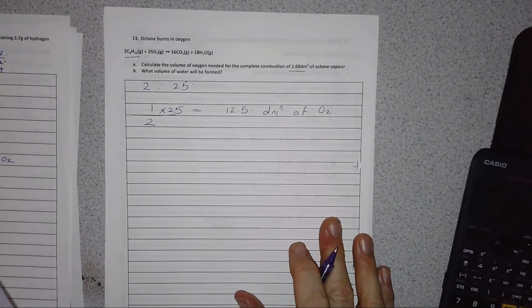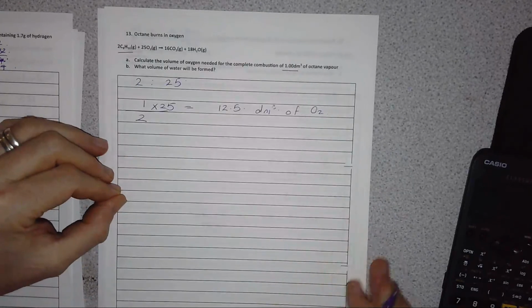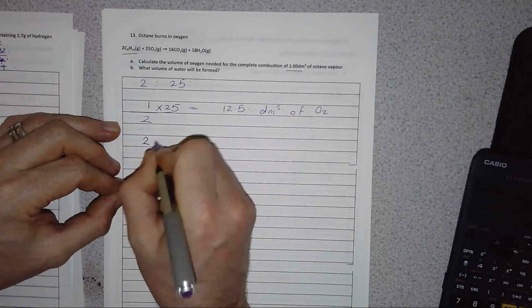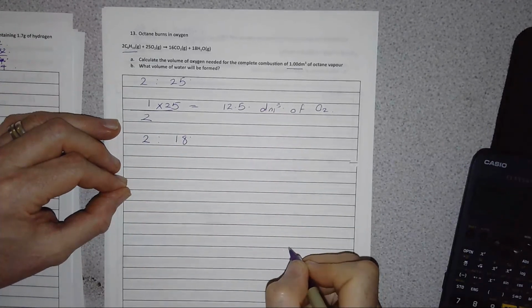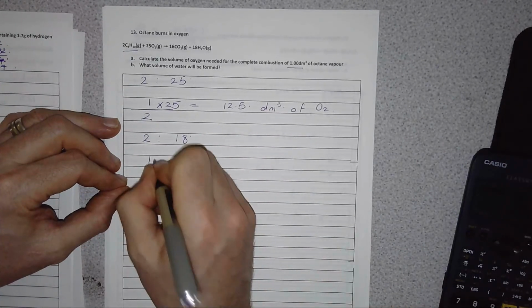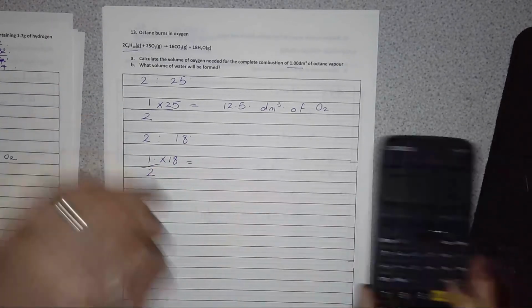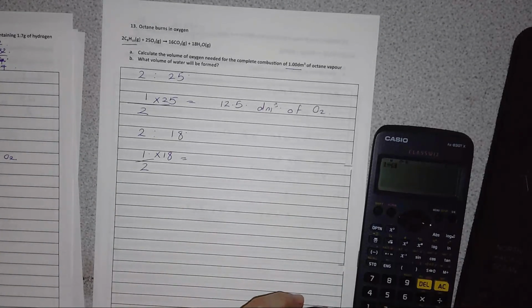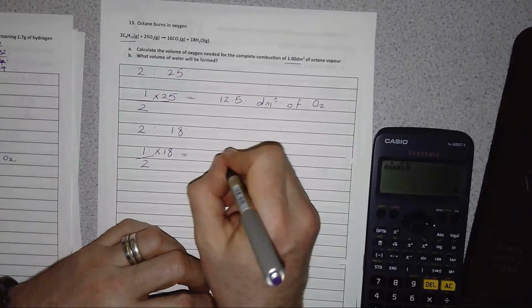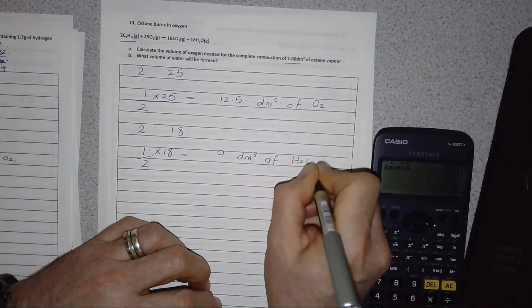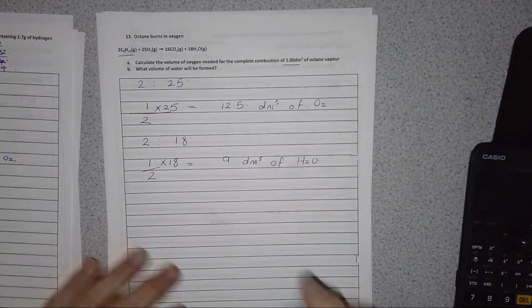Okay, so what volume of water would be formed? So we do the same thing again. We're looking at the ratios. It is a 2 to 18 ratio. So if we take our 1 divided by 2 but times it by 18, gives us 9 decimeters cubed of H2O. And there's our answers.